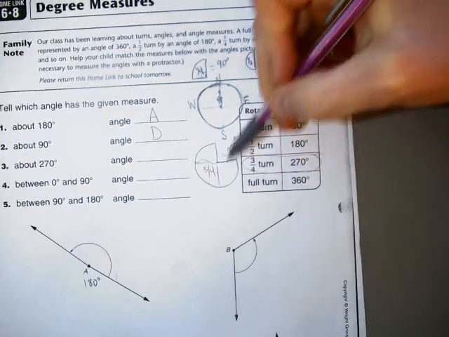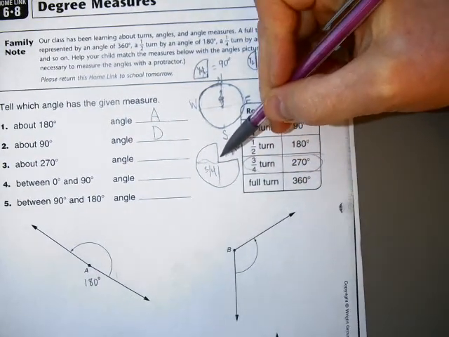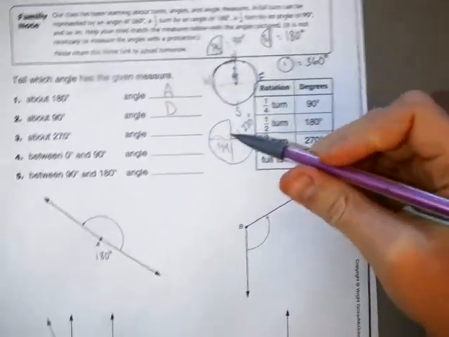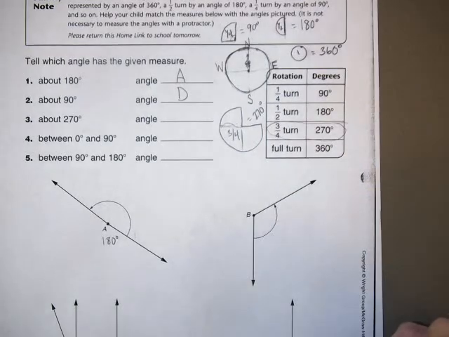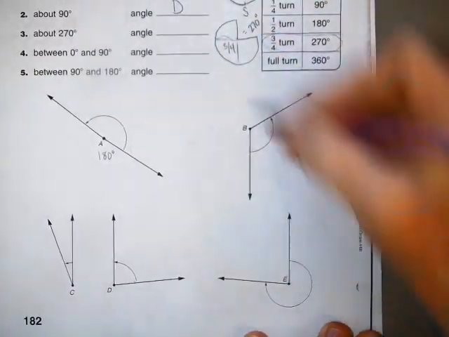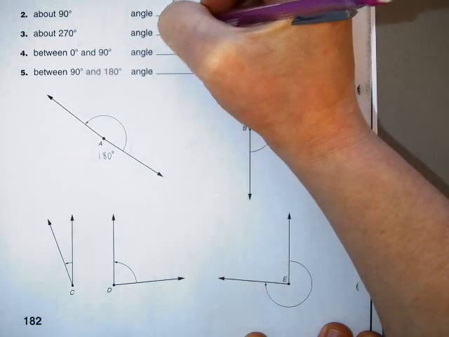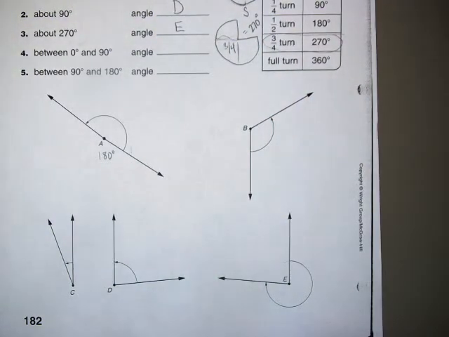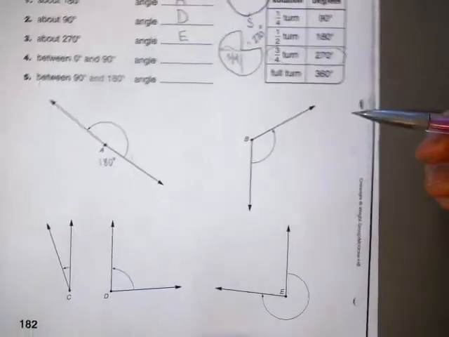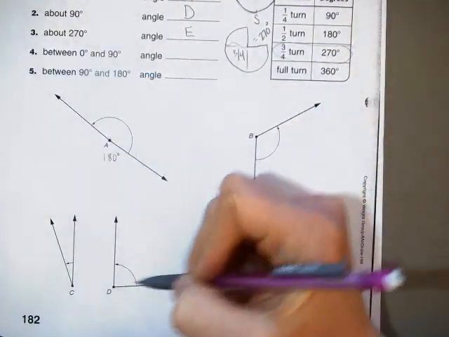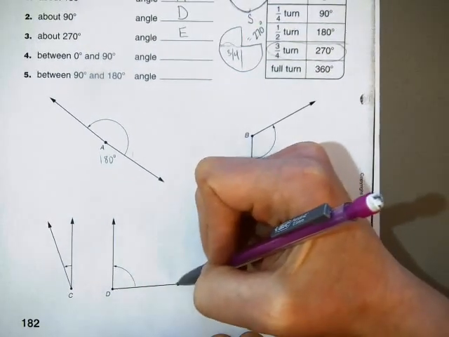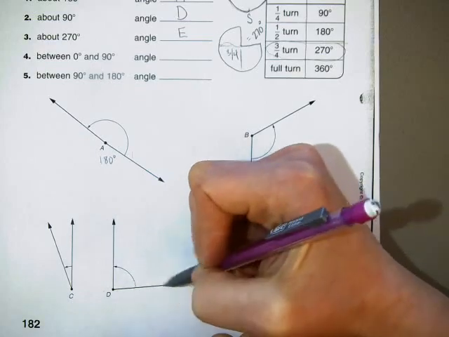This looks similar to that 90 degree one that I could have put the paper in, except I couldn't because the angle was on the other side. So I'm going to come back down to E, and yes, I would say that these two match. So this is E, that's about 270 degrees. Now, number 4 is asking for something that's between 0 and 90 degrees. I know that 90 degrees looks like this, and 0 degrees is just going to be right on the bottom here.